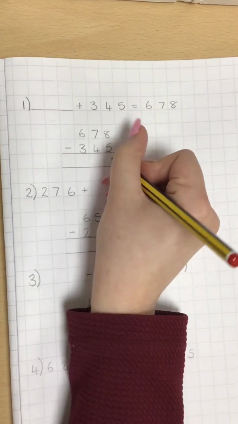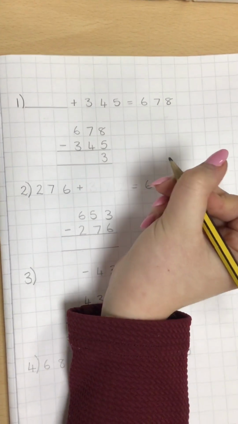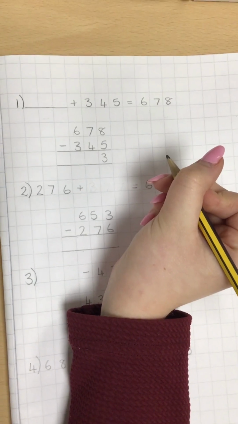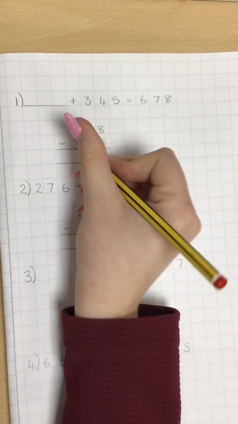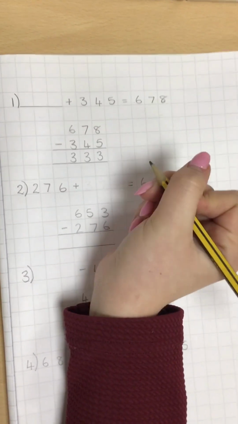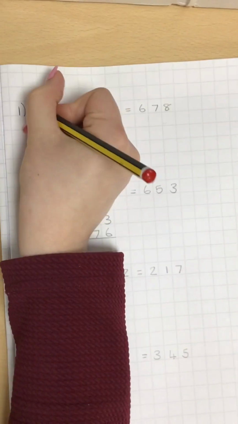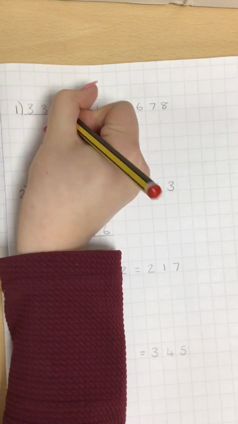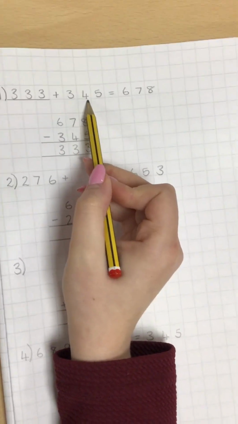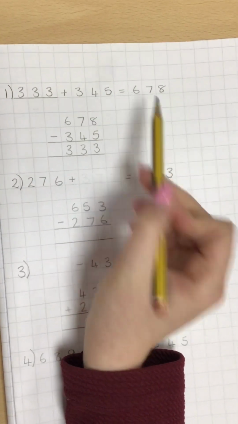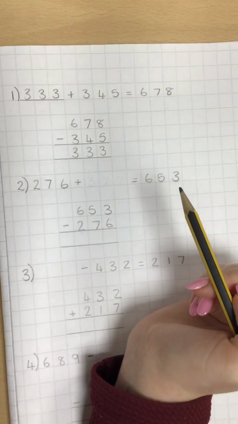8 take away 5 is 3. 7 take away 4 is 3. And 6 take away 3 is 3, which means our missing number is 333. We now have the two values that add together to make 678.